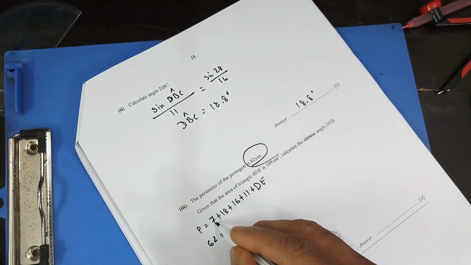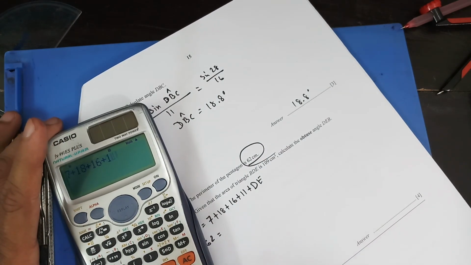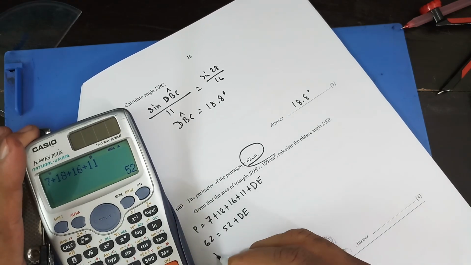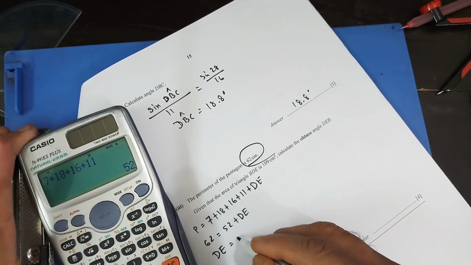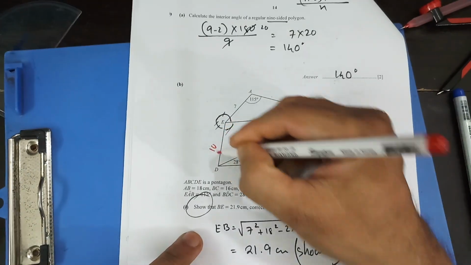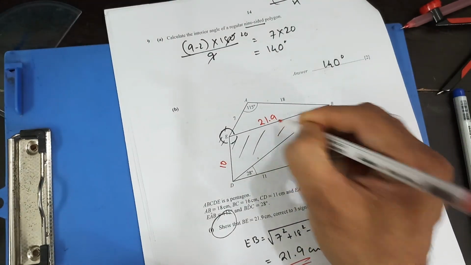So 62 equals 52 plus DE. Therefore DE equals 62 minus 52, that is 10. So this one is 10. I know this is 10 and I know this one is 21.9.